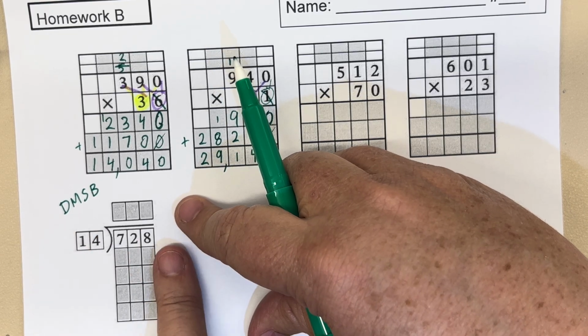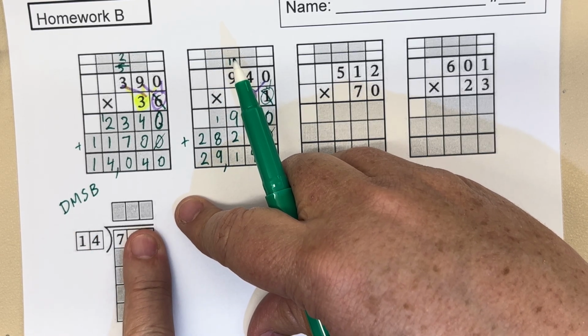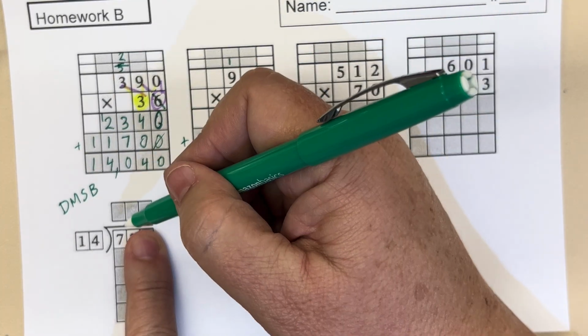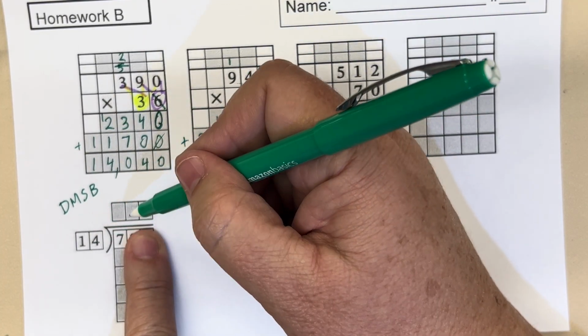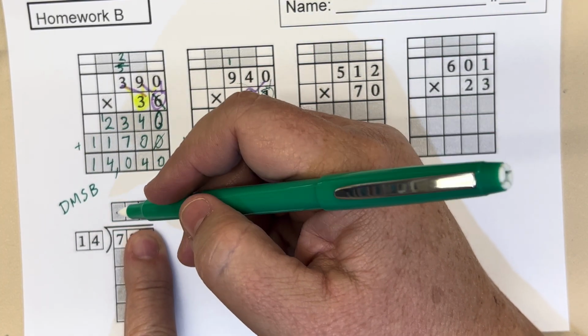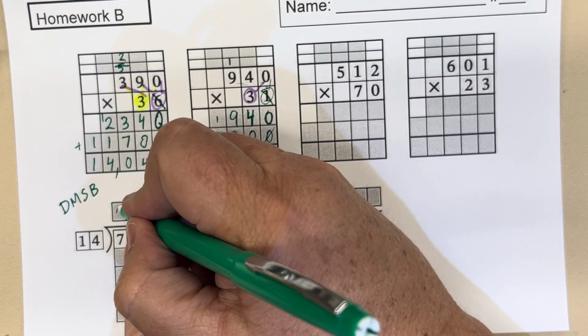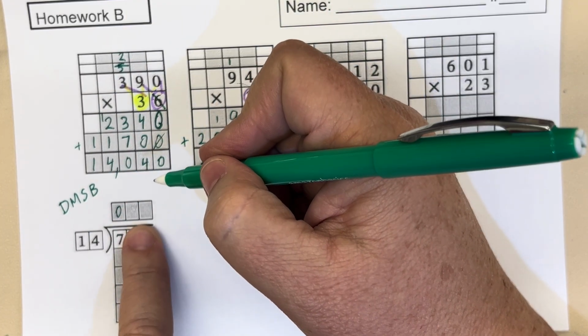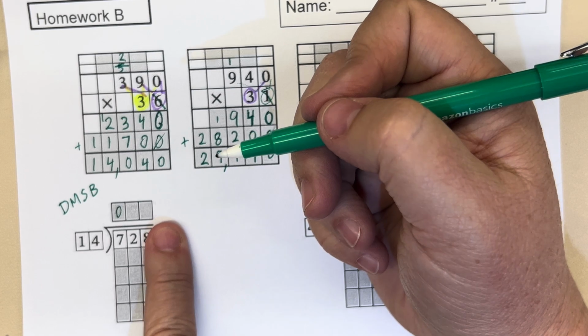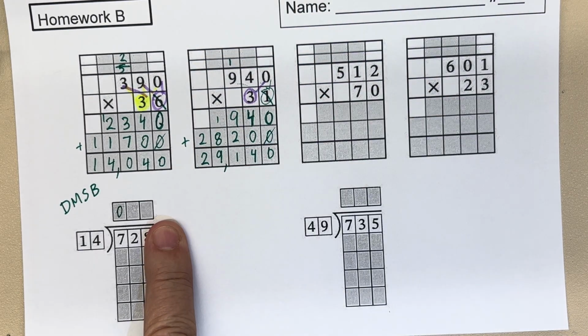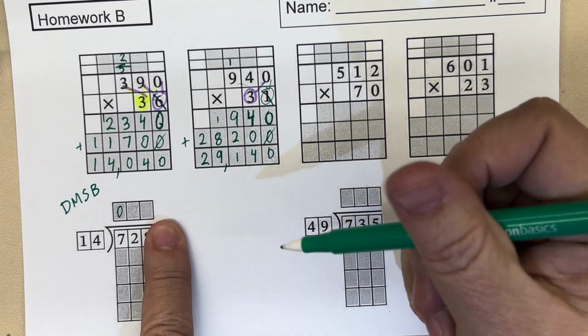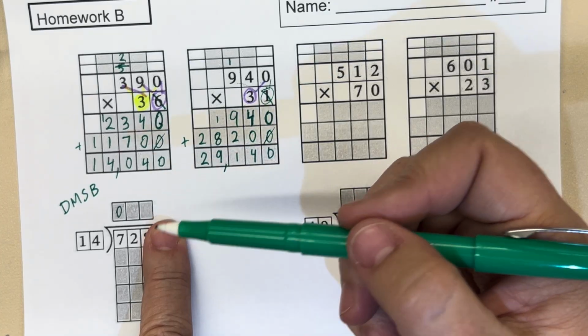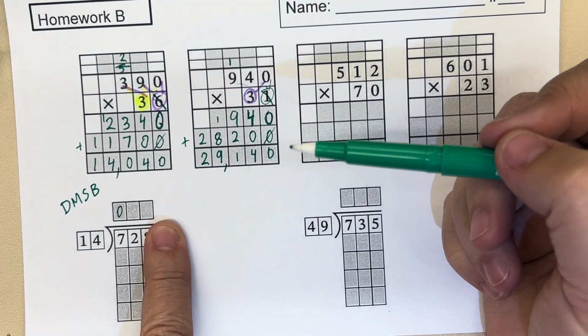So when I look at the 728, I'm going to go 1 digit at a time. So starting with my 7, can I make a group of 14 out of the 7? No, I cannot. So I'm just going to put a 0 there, and I'm going to pull over to the next number. Now I have 72, so I'm thinking I'm counting by 14. How many groups of 14s could I put together to make 72?